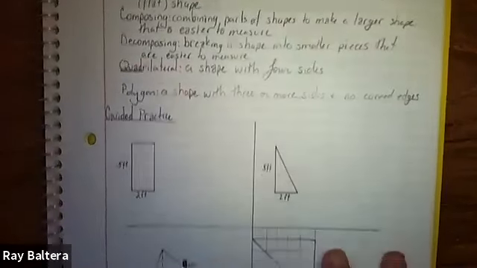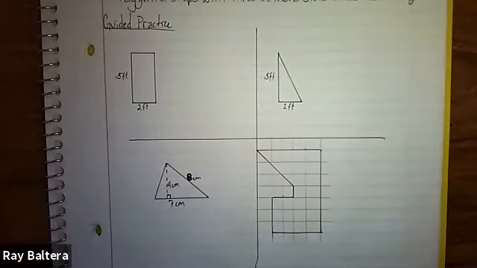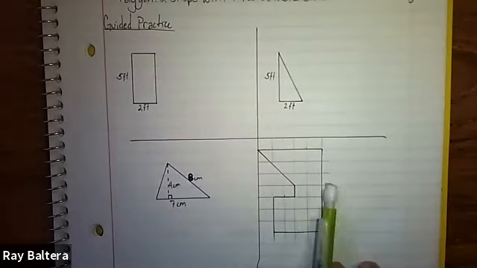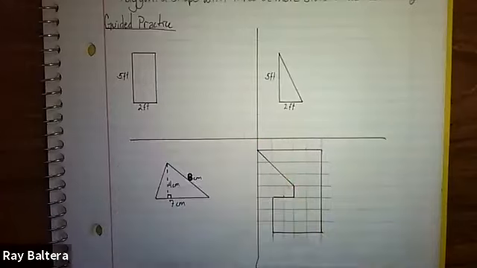So now we're going to get into guided practice. I've got four shapes here, and what we need to do, we need to find the area of these shapes. So, Dylan, what is the name of this shape here? A rectangle. Yes, a rectangle.